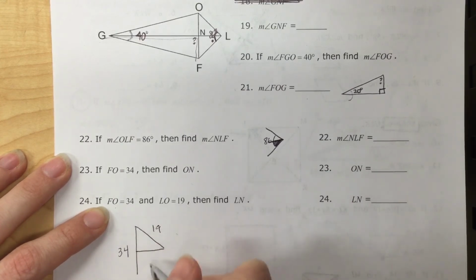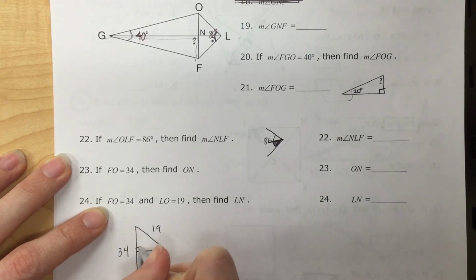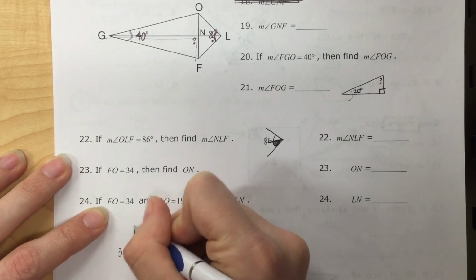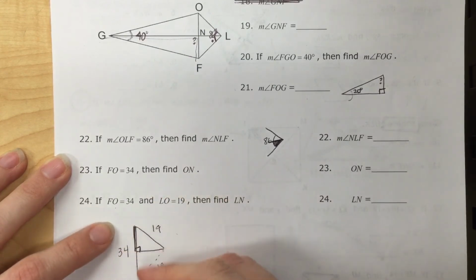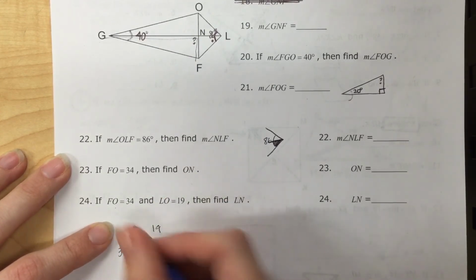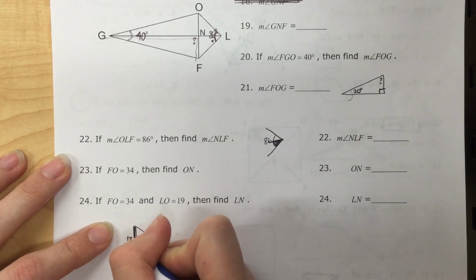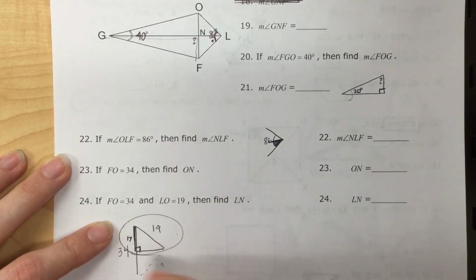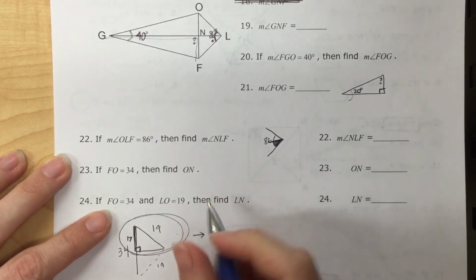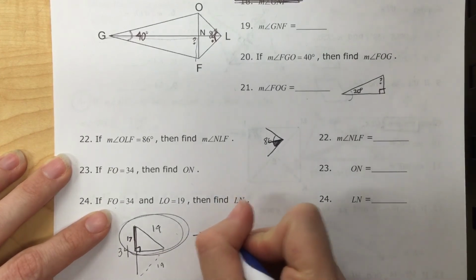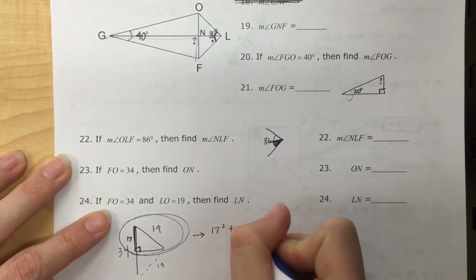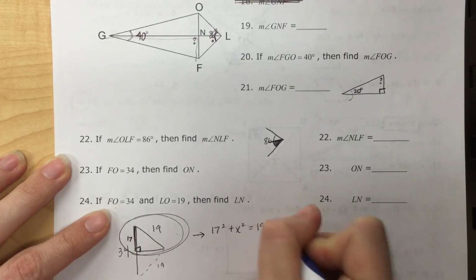Now I notice if it asked me for FL, that would be this part over here, that would be 19 also. I notice that this is a right triangle. And if I look just at this part of the triangle, the whole thing is 34. So I can figure out that this top part is 17. And now I hope you see that you've got Pythagorean theorem here. Notice that 19 is the C, so this is 17 squared plus x squared equals 19 squared.